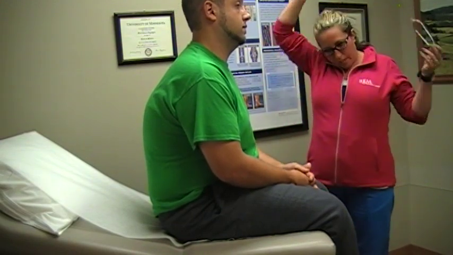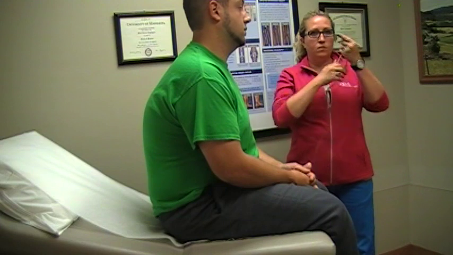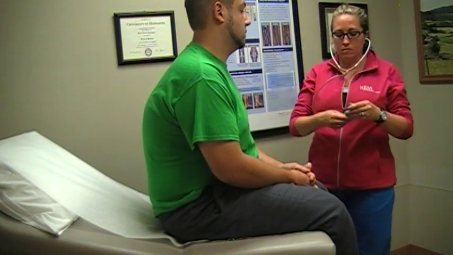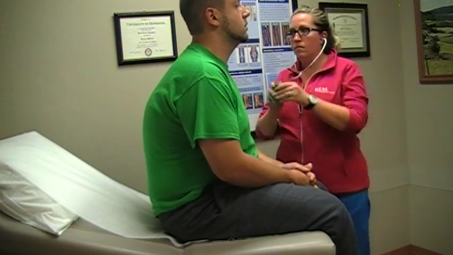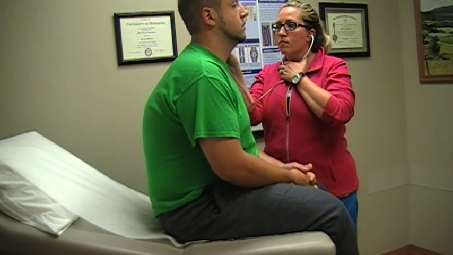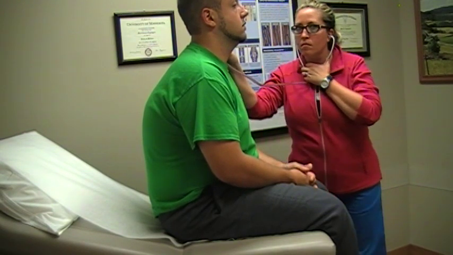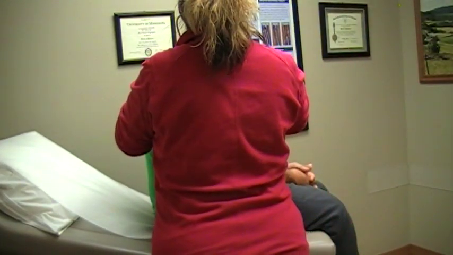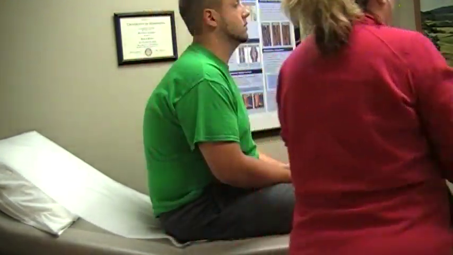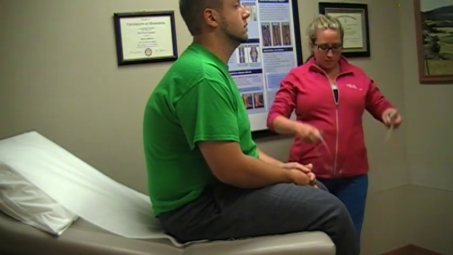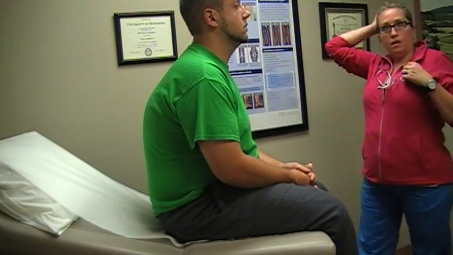Now I'm going to auscultate for some carotid bruits using my bell. And there was no sound heard on that auscultation, which again is another normal finding. I'm now going to begin examining the upper extremities.